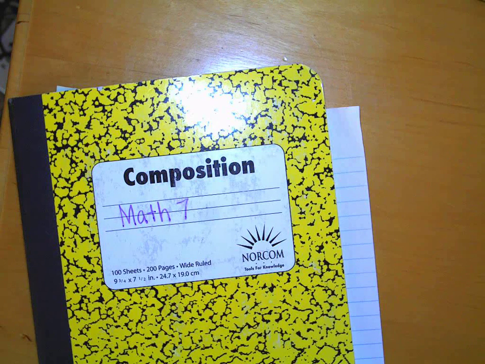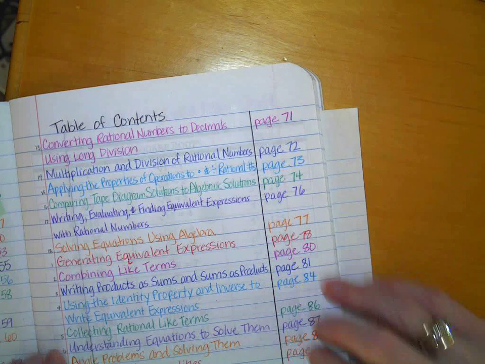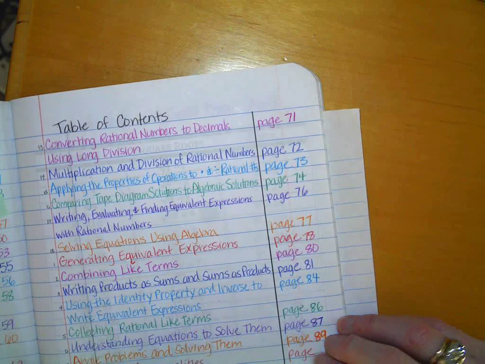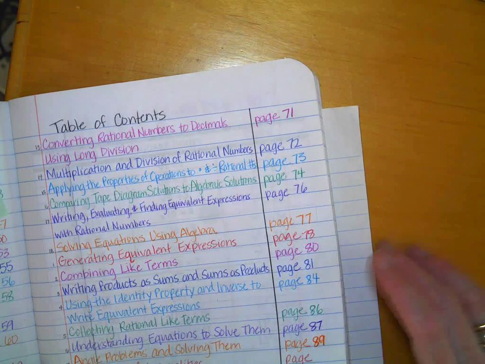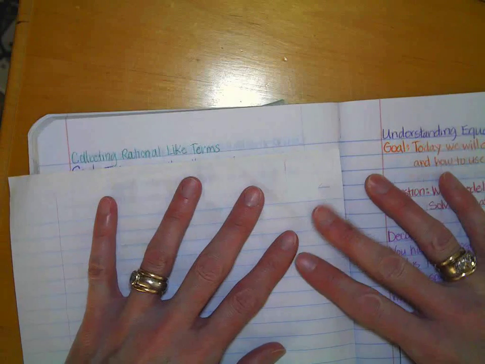Hello, Math 7 students. We are still working in Module 3, and today we will be working with Lesson 5, which is called Collecting Rational Like Terms, and that can be found on page 86 in my comp book. So we're going to go ahead and turn to page 86 in my comp book.